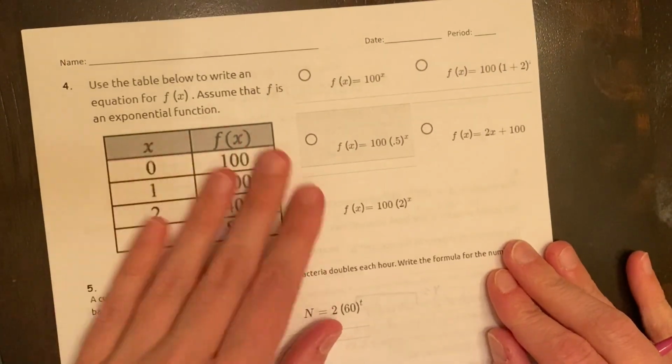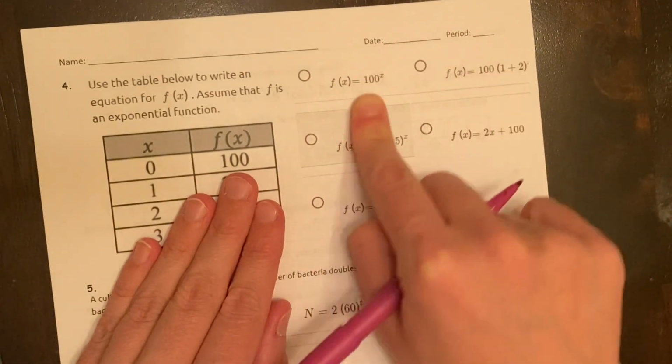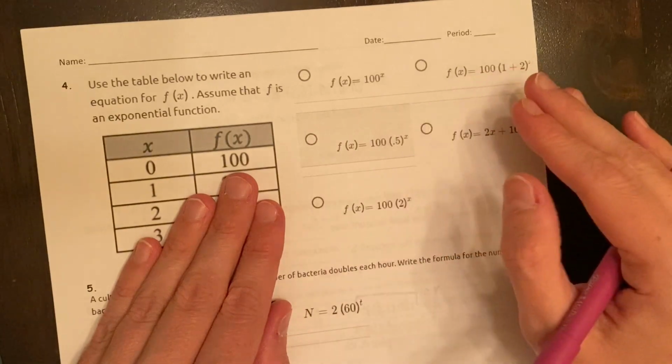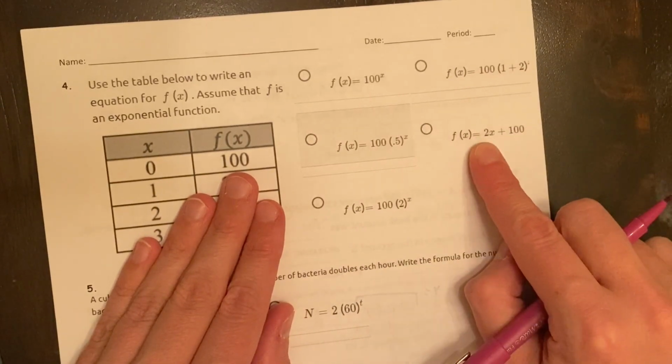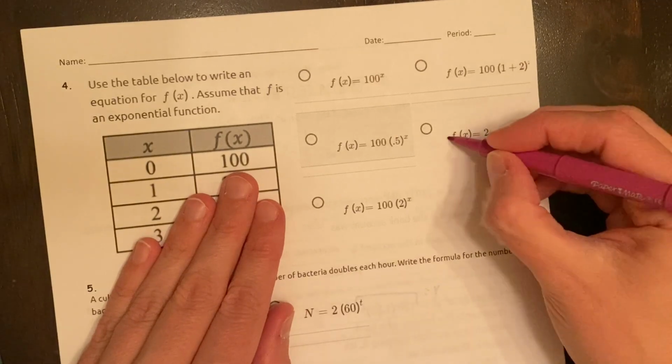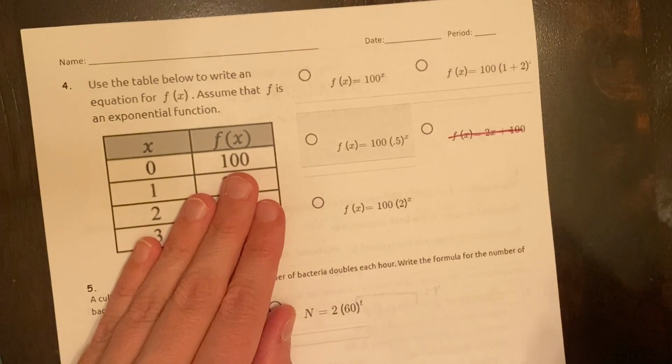Before you even start these problems on your test, you know what to do with the table. What I want you to do is go through these, and cross out any one that's like Y equals MX plus B. So like this one, Y equals MX plus B. We are not doing linear problems. We need exponential.